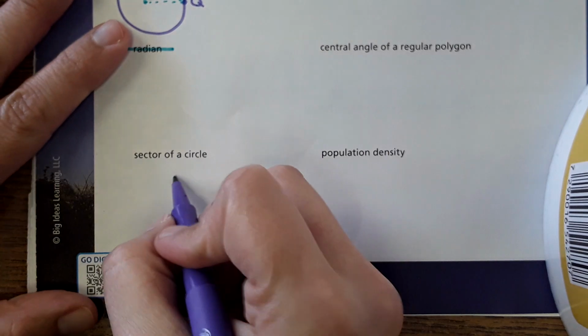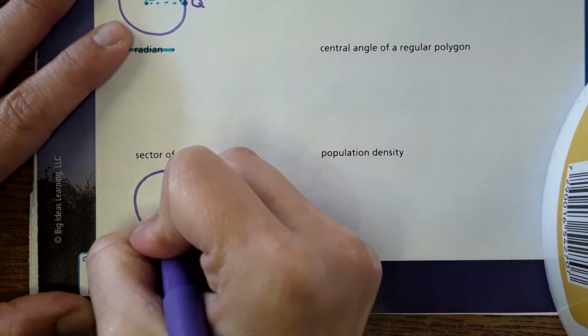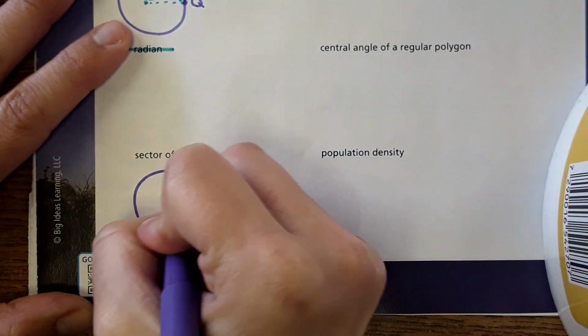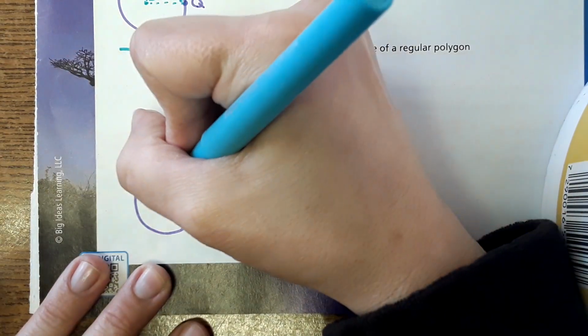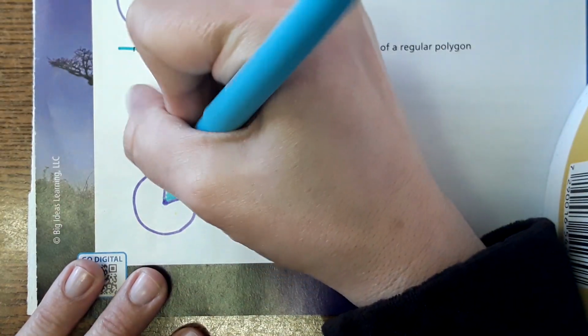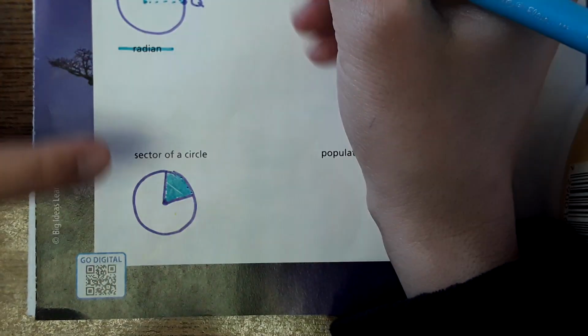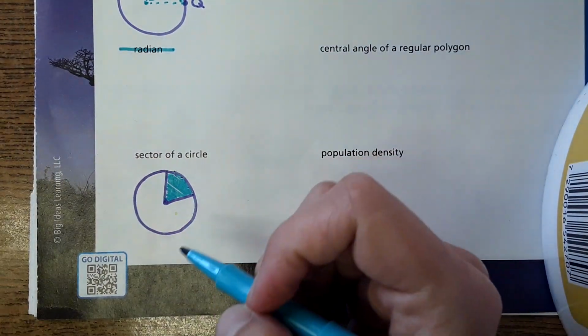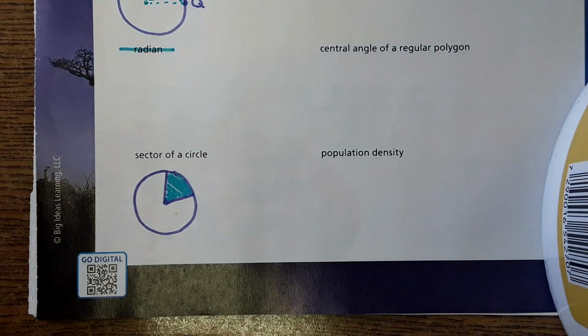Then sector of a circle is exactly as it sounds. If you have a circle and it's broken into a piece, this would be a sector, like a piece of the pie. So one of the lessons in this chapter, we're going to find the area of just the sector, which is a piece of the circle.